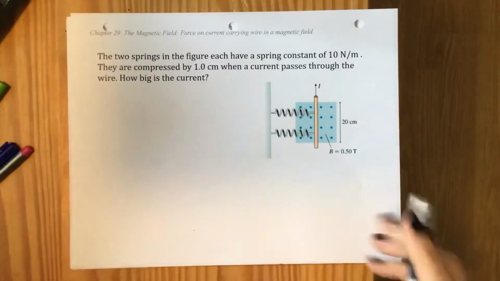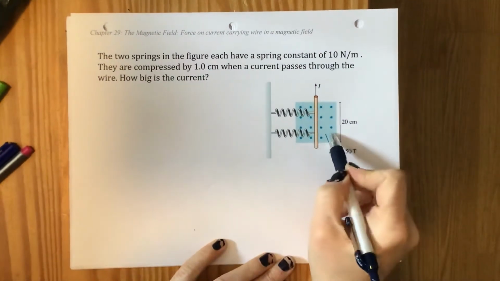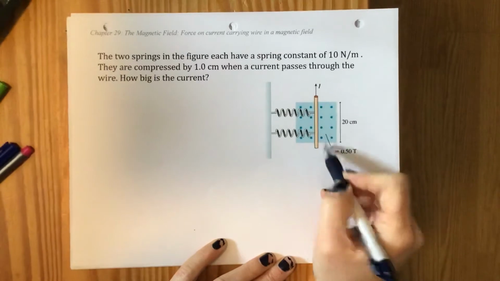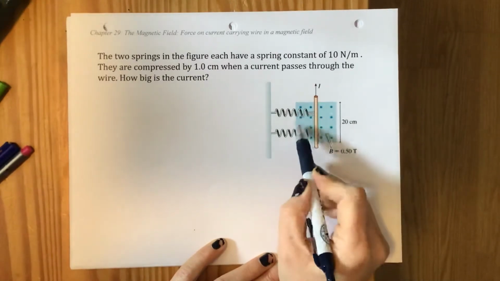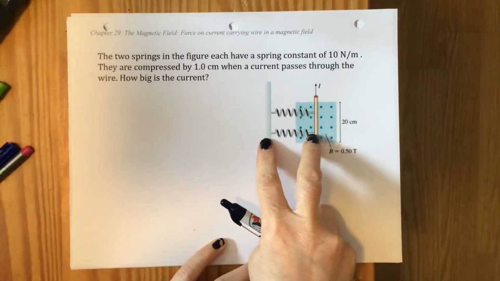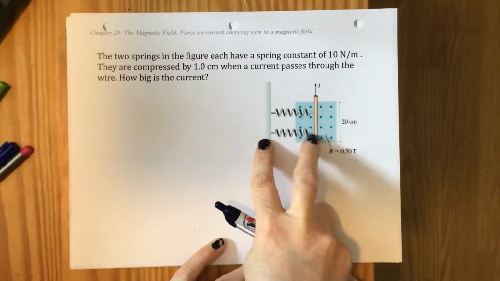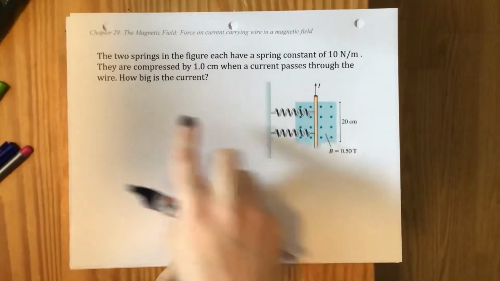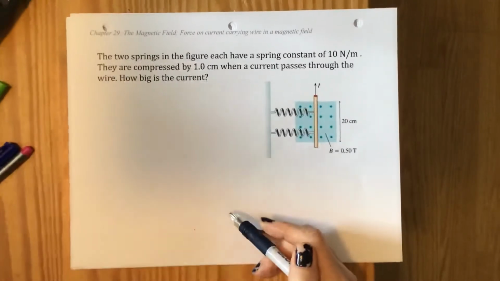In this example, we have a current carrying wire sitting in a magnetic field. When the current is turned on, we see that these wires compress by 1 centimeter, so it squeezes in and the wire gets pulled to the left. The question is, how big is the current?